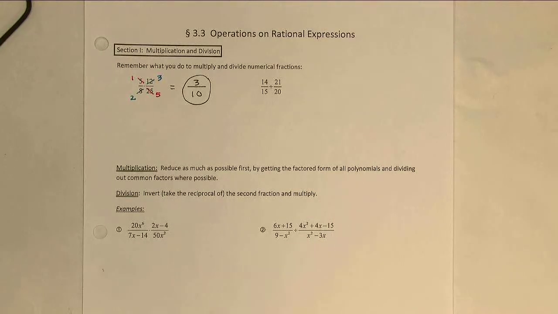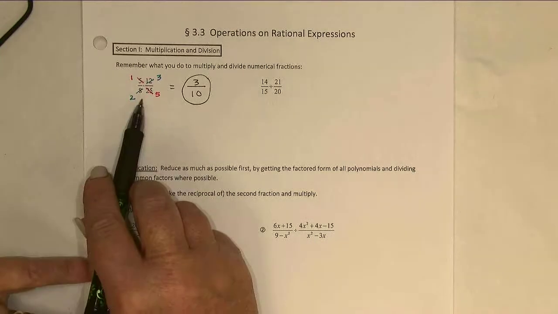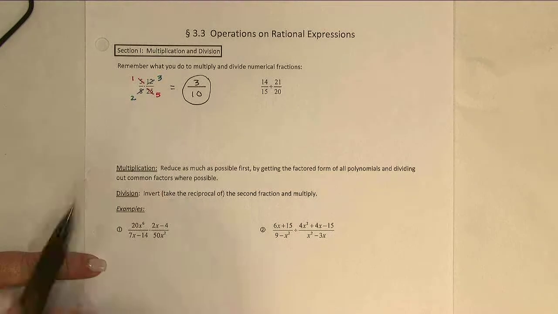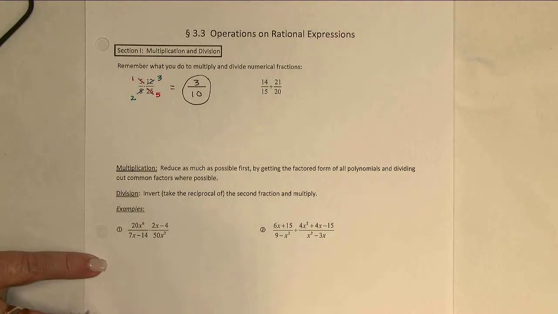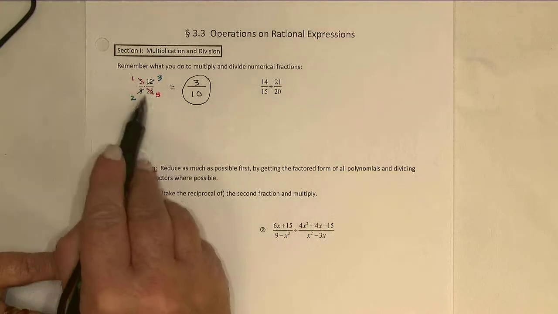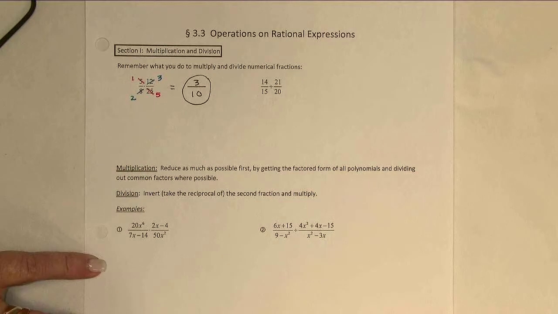We'll be looking at a very similar process with algebraic fractions. We'll have to have everything in its factored form so that we do have multipliers. And once we do, we can reduce our factors before we try to multiply.